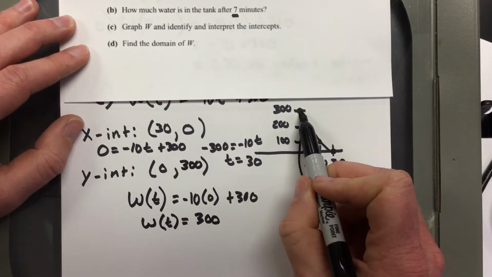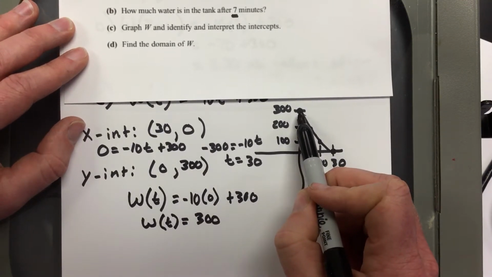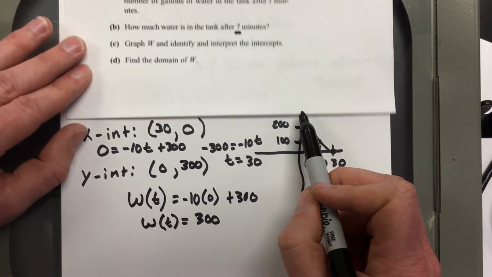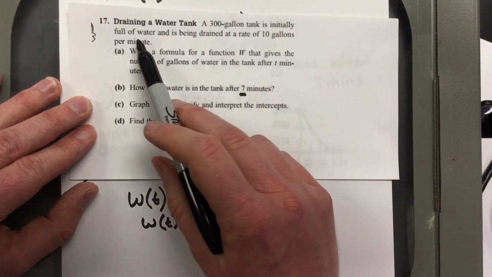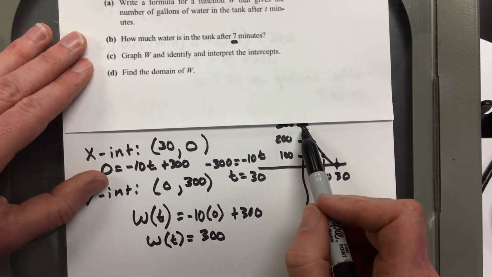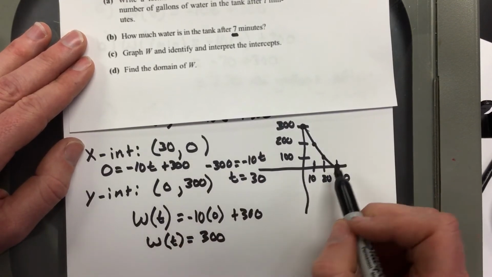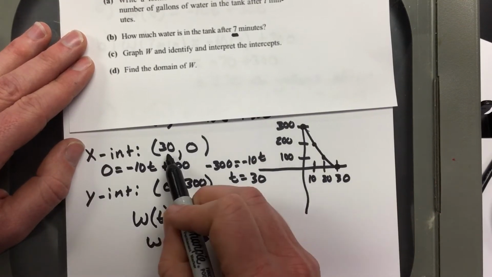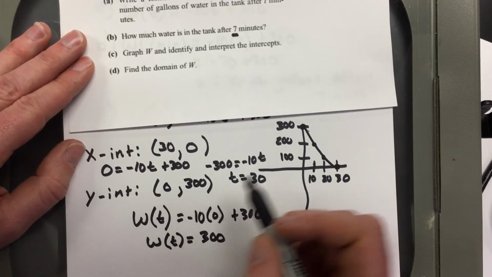If you look on the graph, what does that mean? That means that no time passed, and I have 300 gallons in my tank. Going back to the original problem, a 300-gallon tank is initially full of water, so at 0 minutes, it's still full. The x-intercept is telling you that after 30 minutes you're at 0 gallons, and the y-intercept is telling you that at 0 minutes you're at 300 gallons.